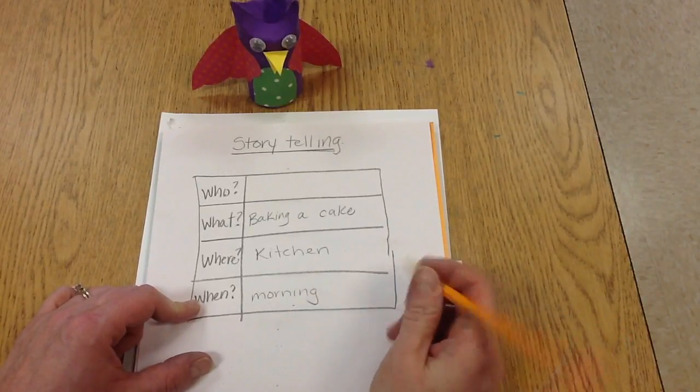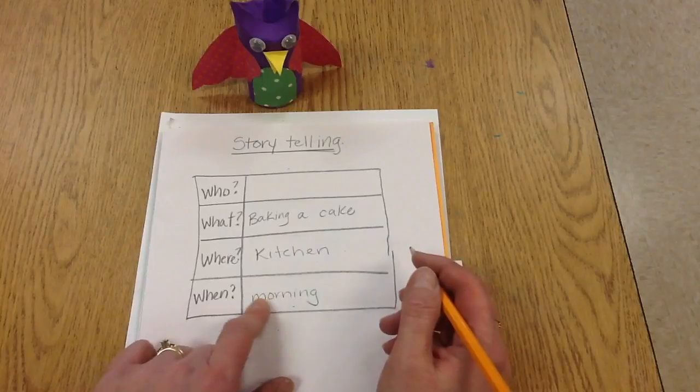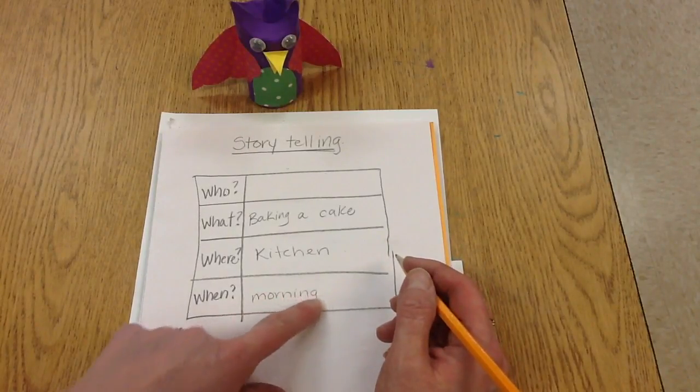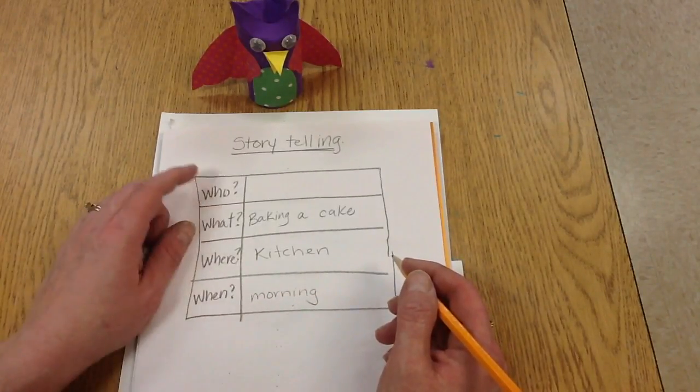She's getting ready for a birthday party that night. So if I have a window in my kitchen, I would want to show the time of day by the sky and the position of the sun or the moon.